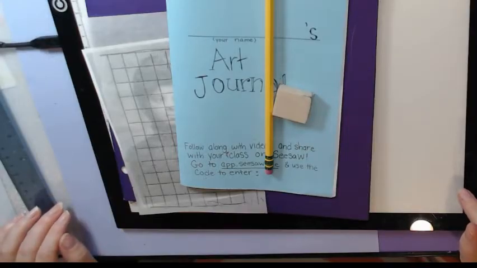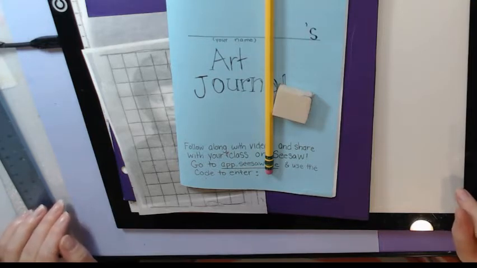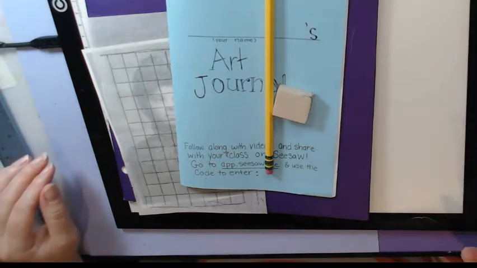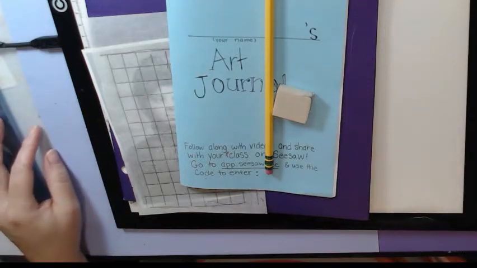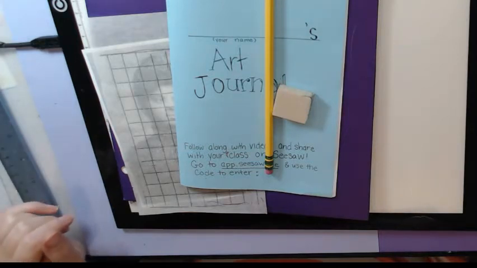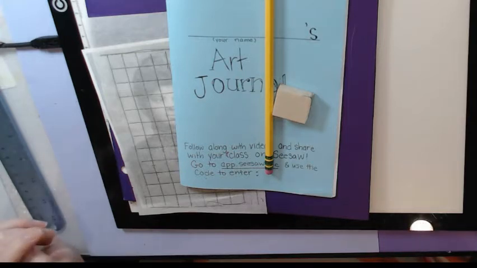All right, 4th and 5th graders, now that you've learned all about some different Black, Indigenous, and people of color that made a big difference in the United States, and you've chosen a person, we're going to go ahead and get started on learning about grid drawings and contour line drawings.